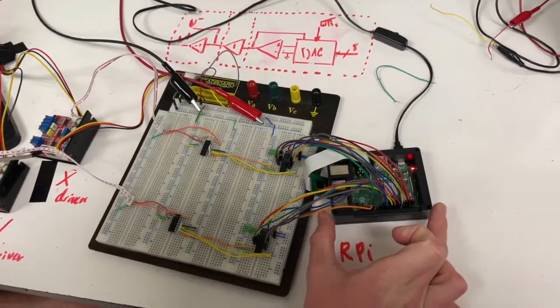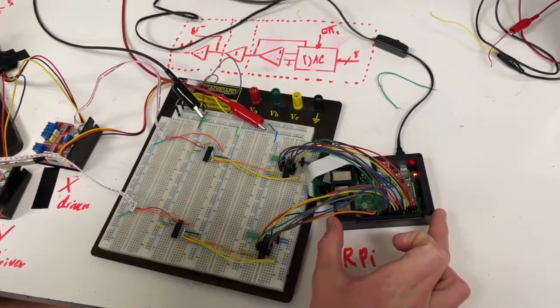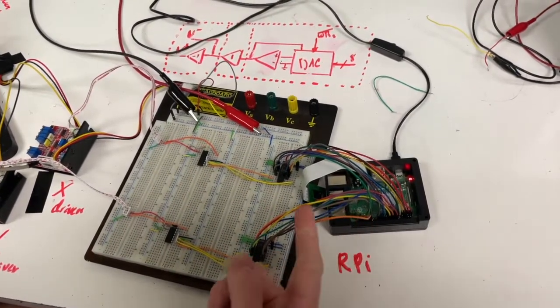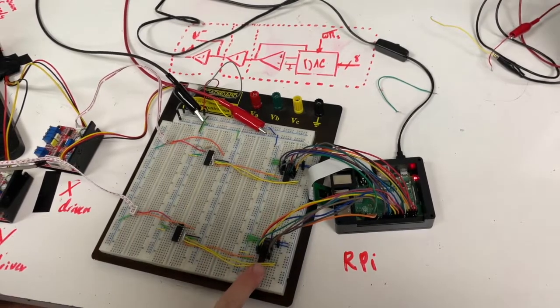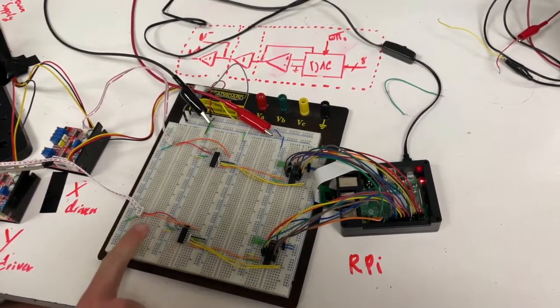here we can see the Raspberry Pi that I was just SSH'd into to control the galvanometer. We see here that it uses GPIO pins to connect to the DAC. The DAC then connects to a series of op amps, which then goes to the galvanometer.